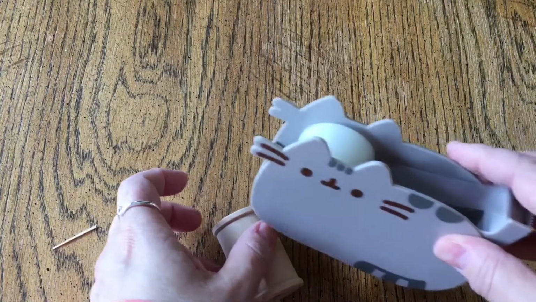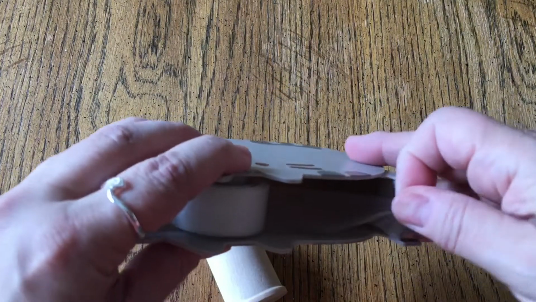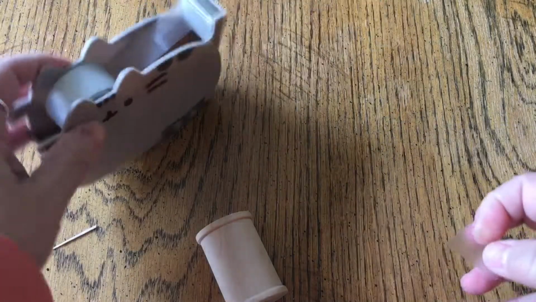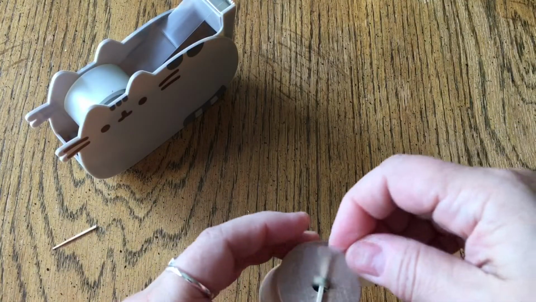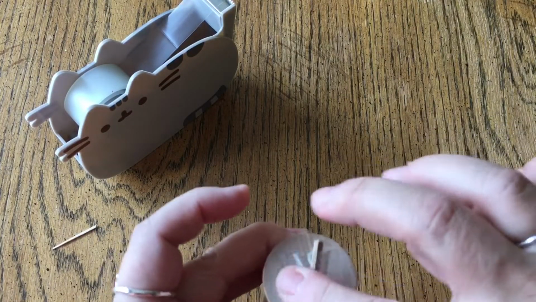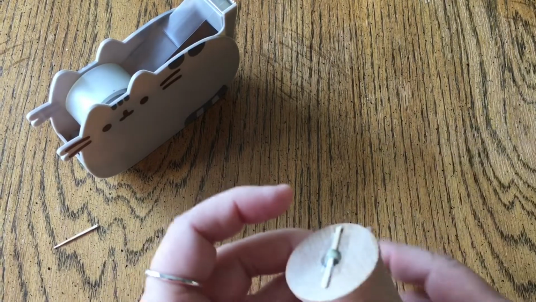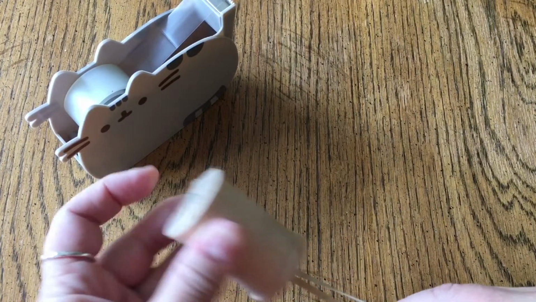So I've got my Pusheen here. I'm just gonna take a little piece of Scotch tape and just put it right over the top, like so. And now, it's definitely not gonna go anywhere.